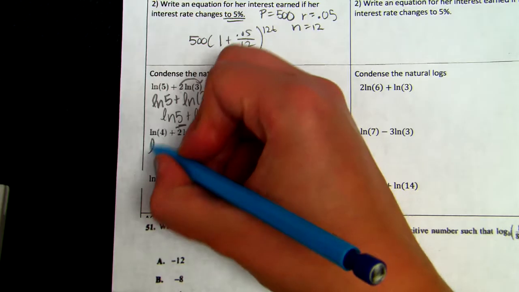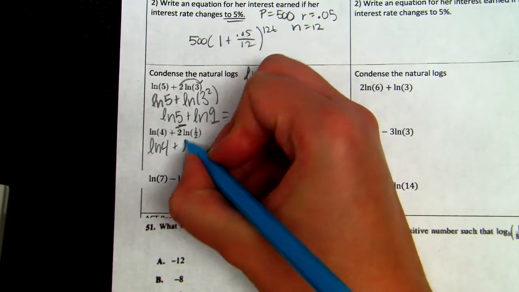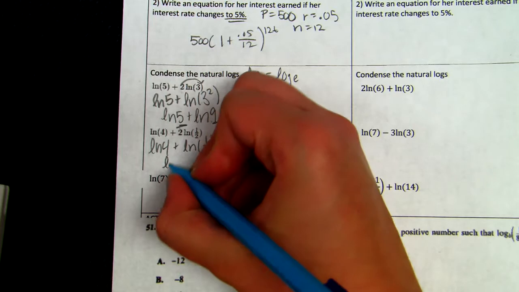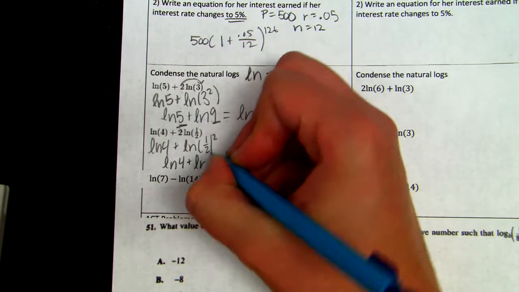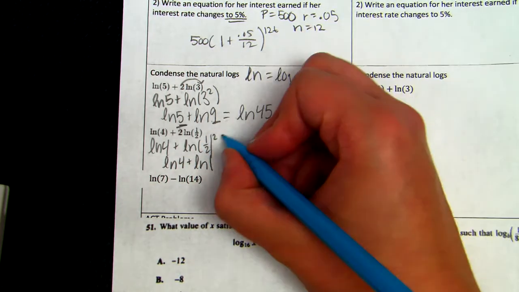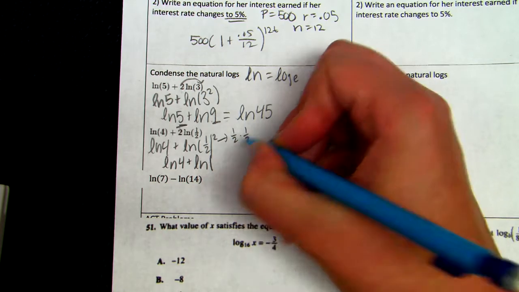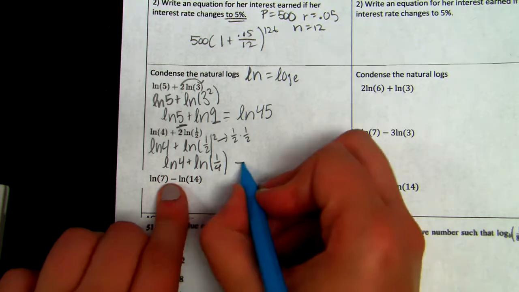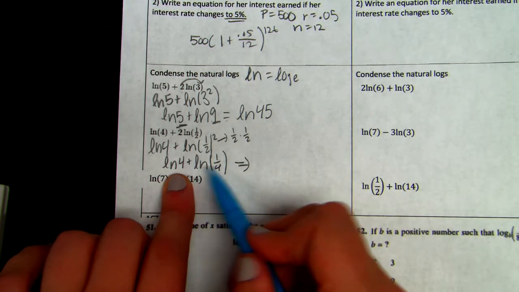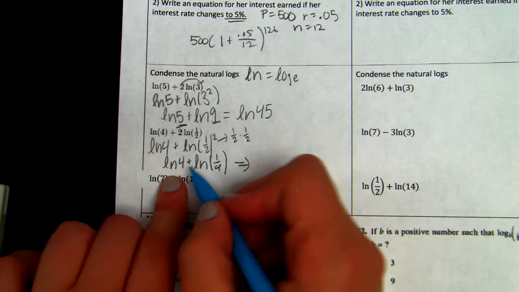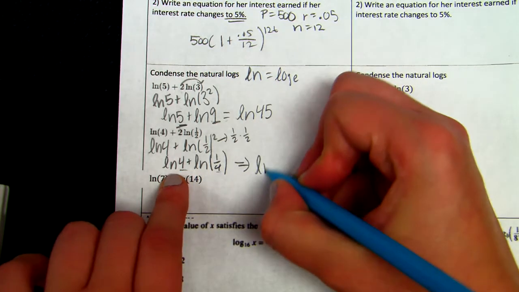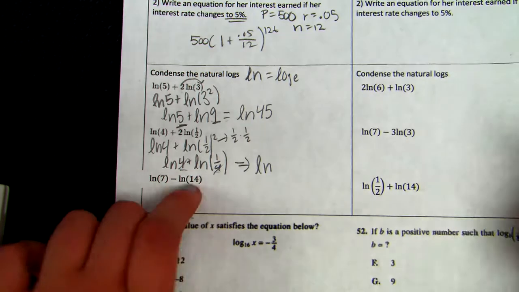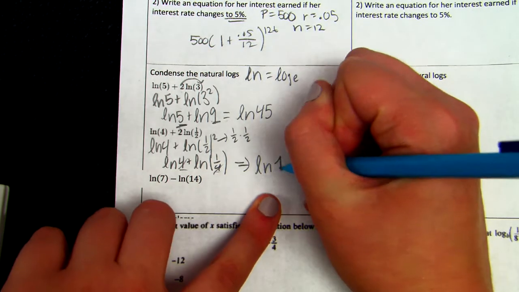Next one, we have natural log of 4 plus natural log of 1/2 to the second power. So we have natural log of 4 plus natural log of what's 1/2 times 1/2. 1/2 times 1/2 is 1/4. So here, we once again have the addition property of logarithms. That means we're going to multiply my arguments. So we have the natural log of 4 times 1/4. The numerator will cancel with the denominator. We are left with the natural log of 1.